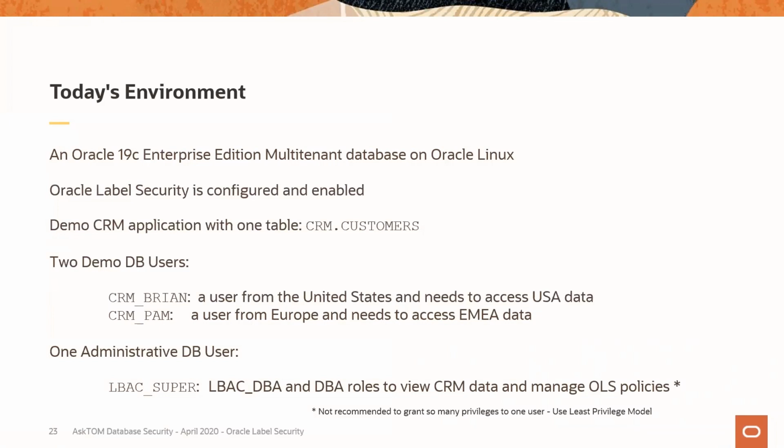I've also given this user DBA privileges so he can view the CRM data. Now, my asterisk here says, basically, don't do this. I'm doing this for simplicity in the demonstration, but if you're going to work with label security or really any application, you want to use the least privilege model and limit how many privileges a user has and control it, and make sure they only have what they need to perform their job.